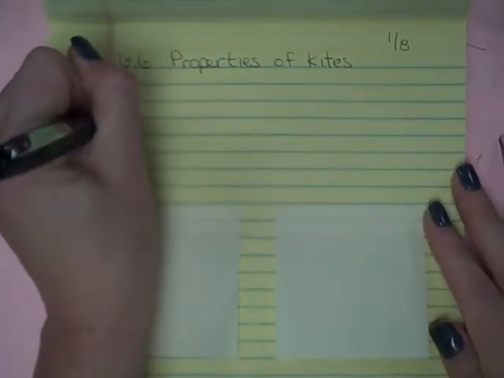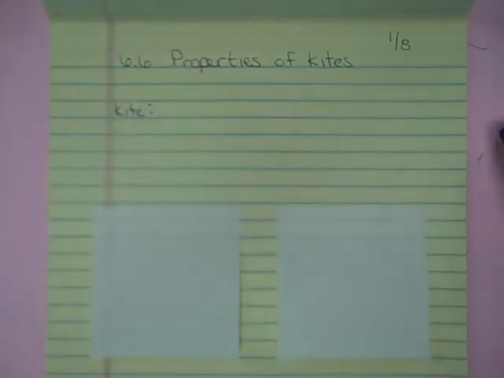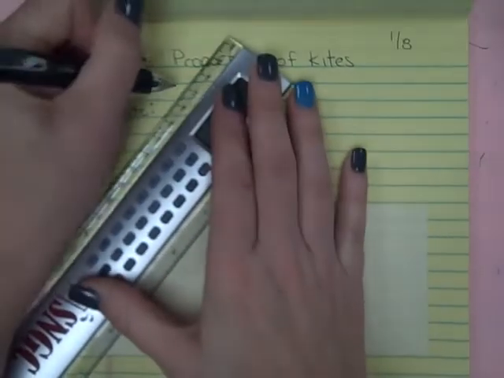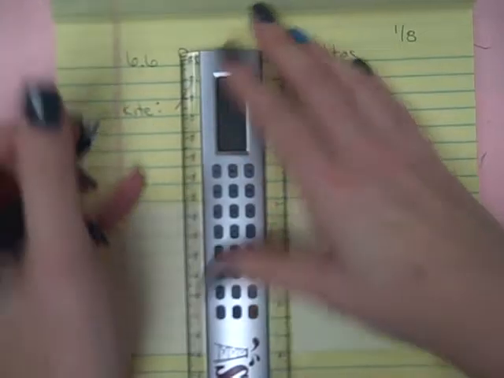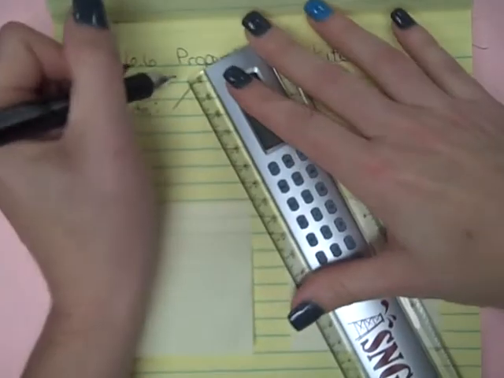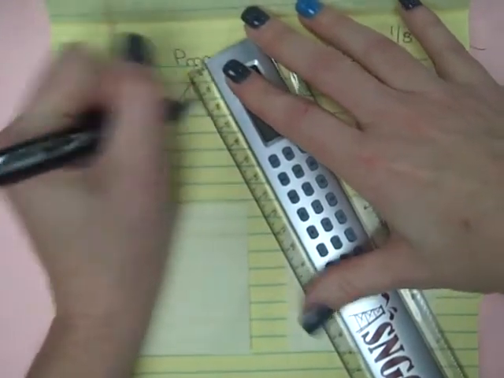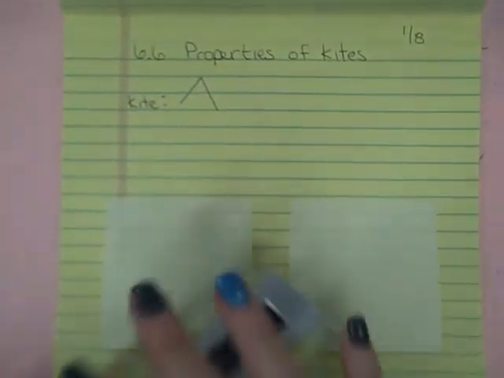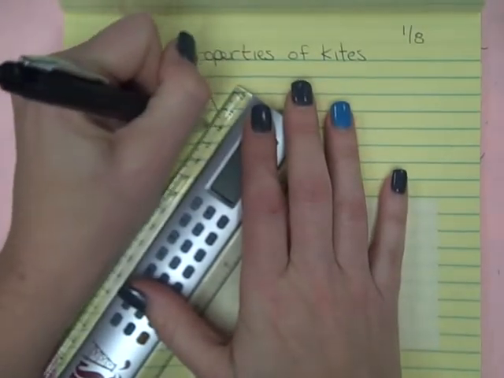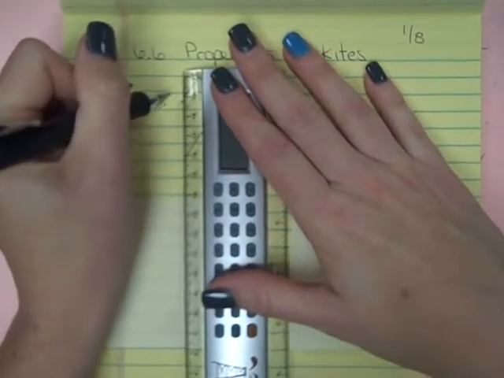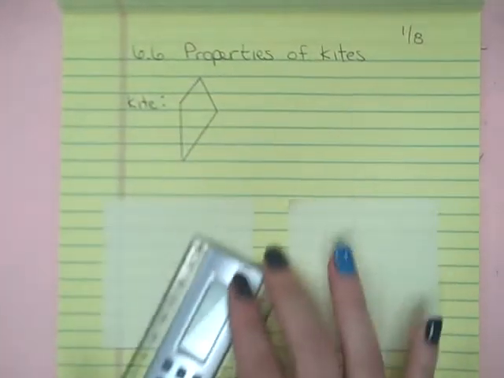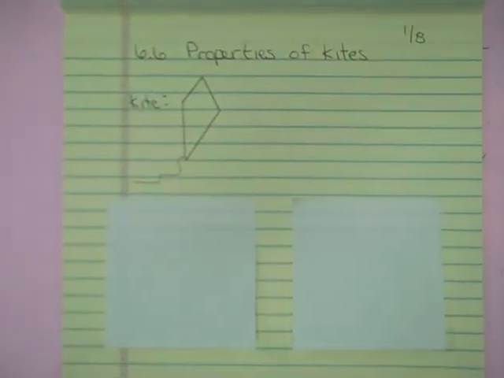First, we need a definition of kite. If you're thinking of "let's go fly a kite," with the little string and the bows, then you are correct. That kind of idea of a kite is a good idea. So here we go. I'm going to sketch it out for you. There's my kite, little string.